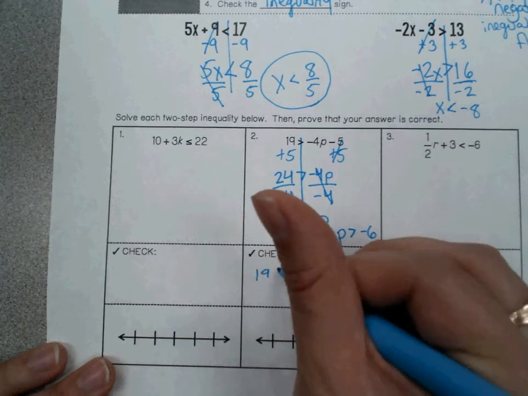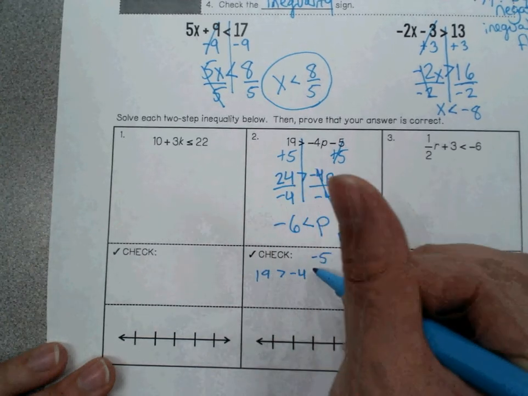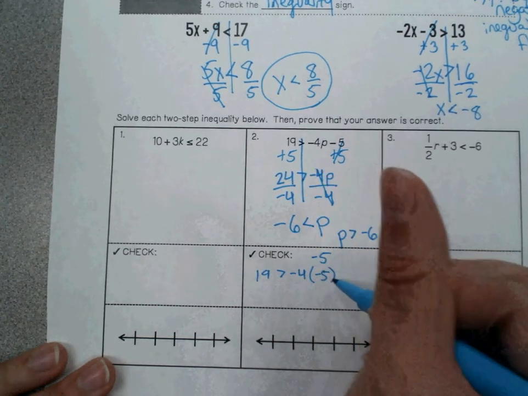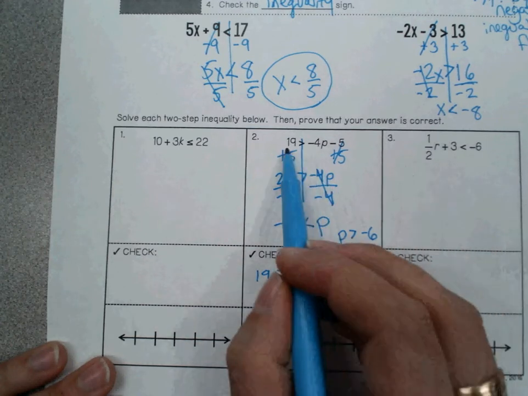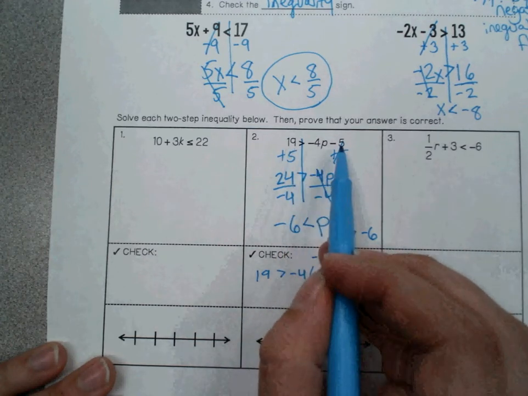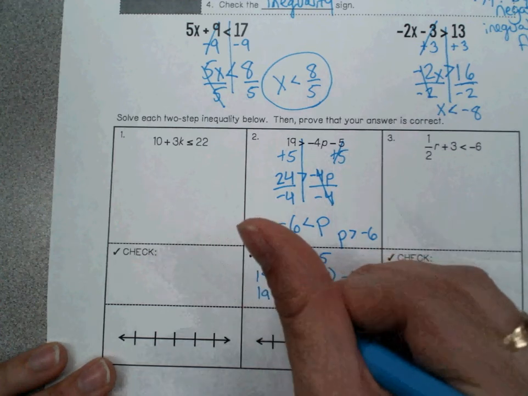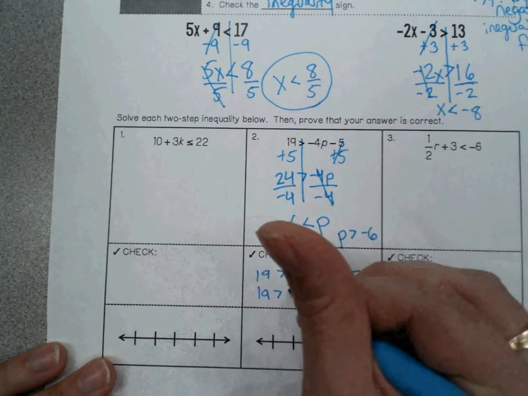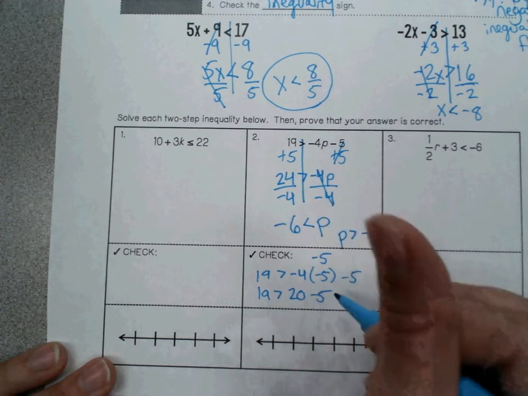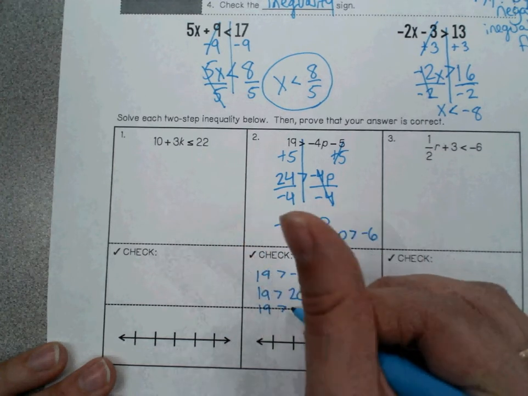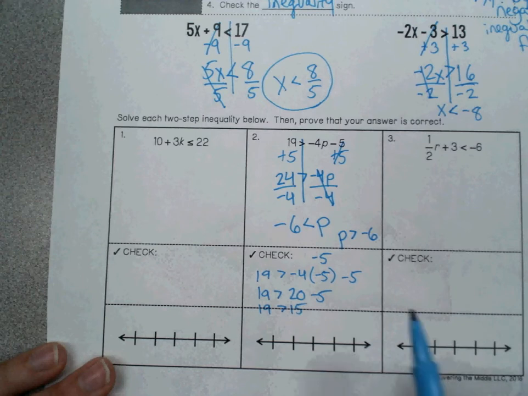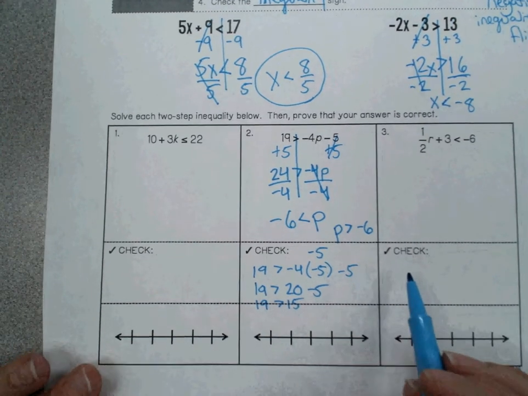So it's going to be 19 is greater than negative 4 times p, which is negative 5, minus 5. So I just copied the original inequality and plugged in negative 5 for p. 19 is greater than negative 5 times negative 4, which is 20, minus 5. 19 is greater than 15. So having p greater than negative 6 does work.